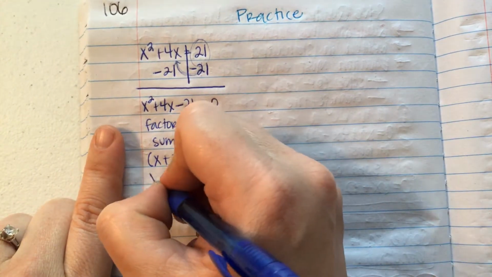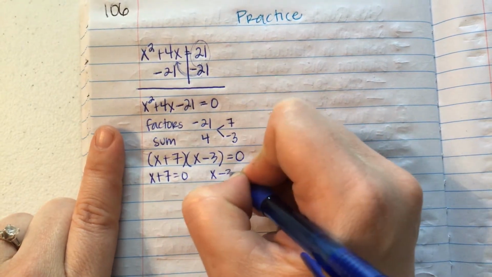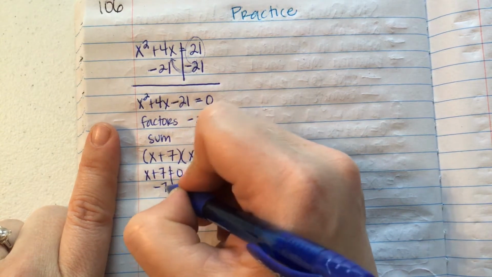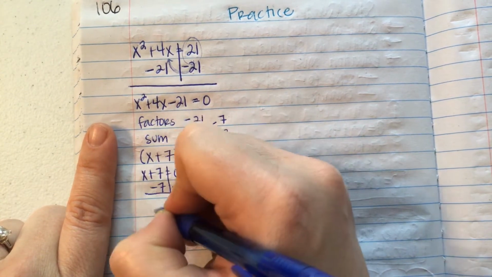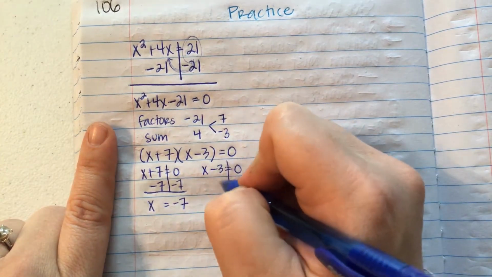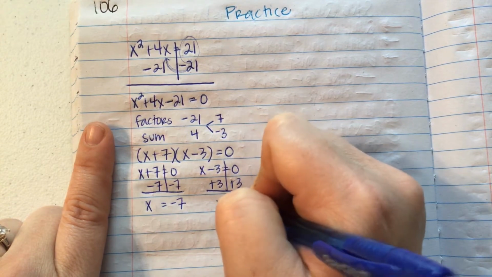I solve each binomial. Don't miss the problem because you screwed up a simple one-step equation, right? And x equals 3.